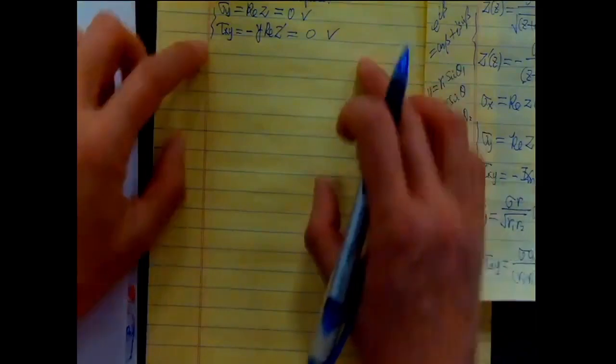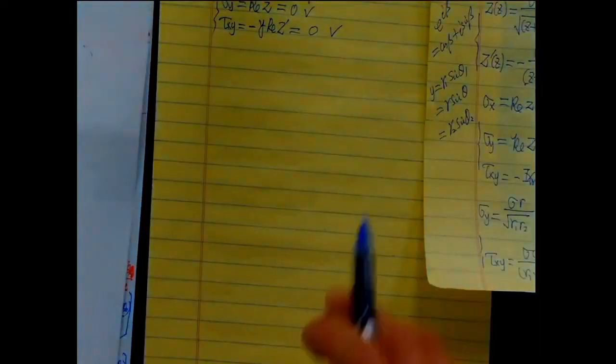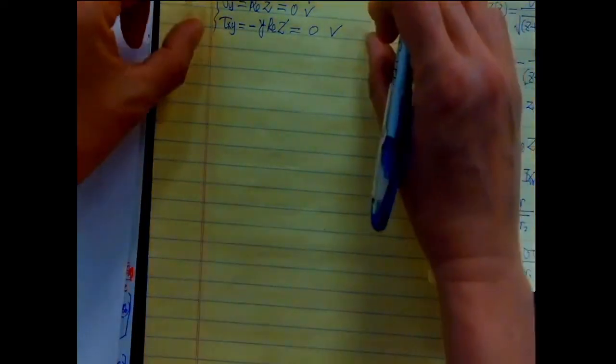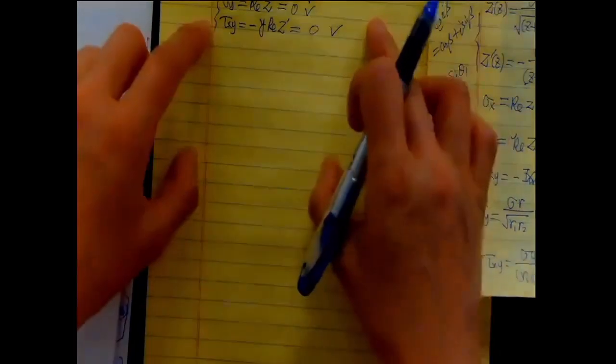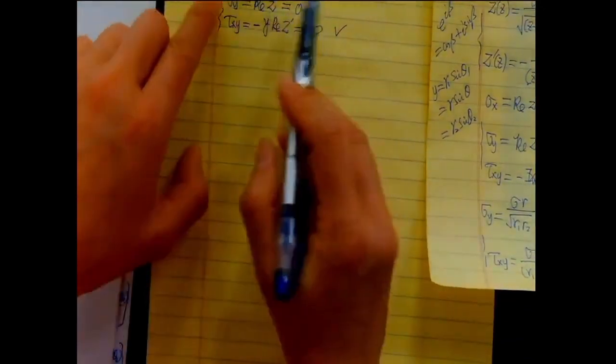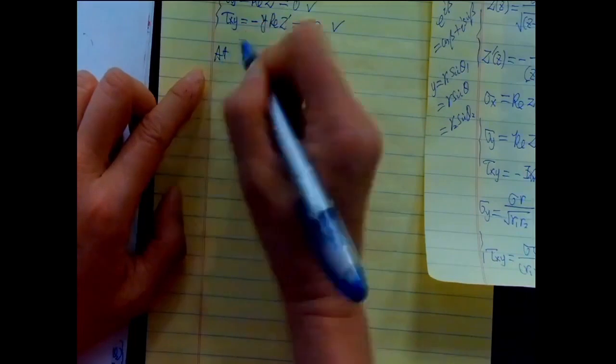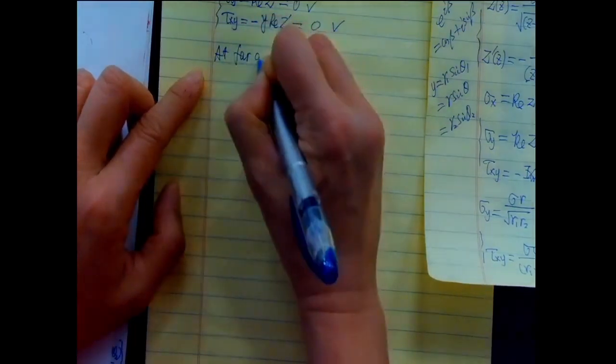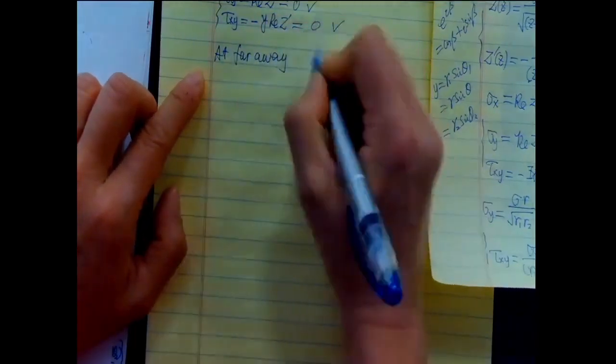So this is essentially kind of like a circle around, because we already started with this to guess what the stress function is. And if this doesn't satisfy, we must have done something completely wrong. So that should be okay. So the next step, of course, is we need to check at the far away from the crack.